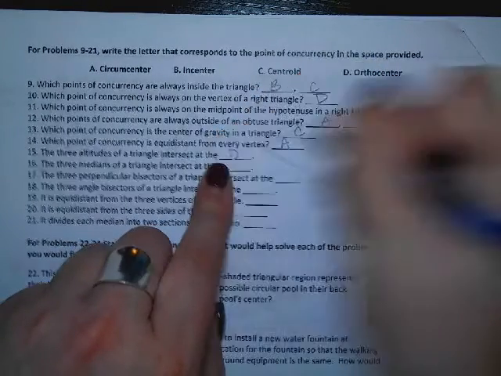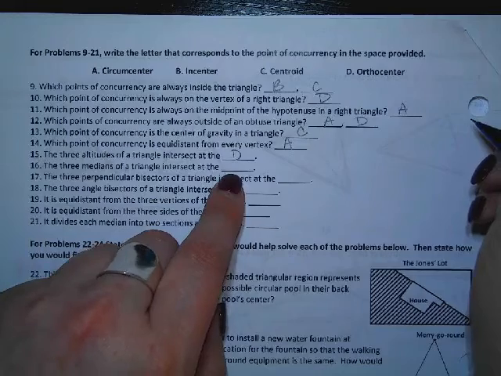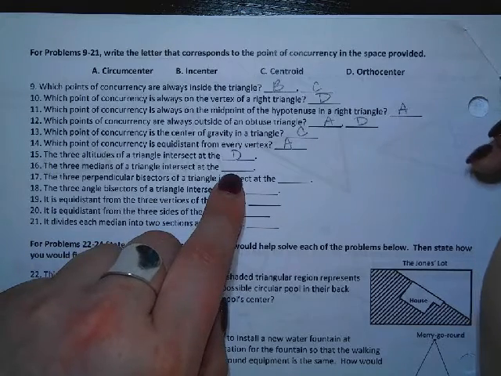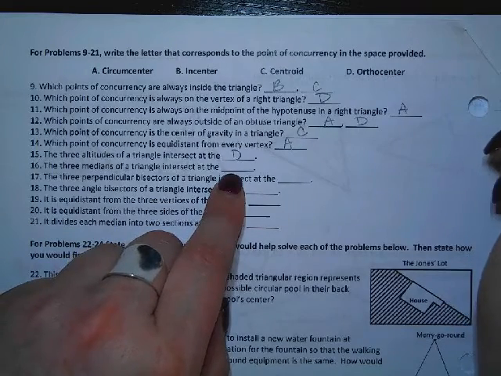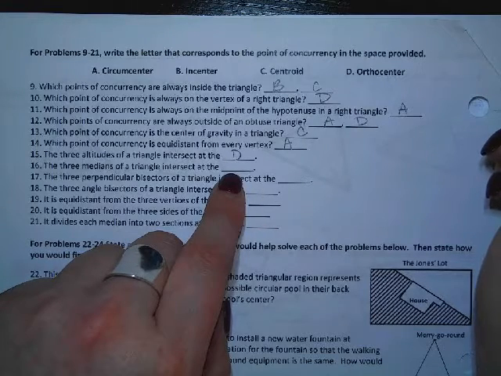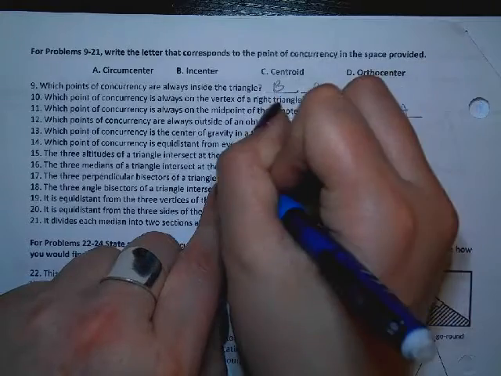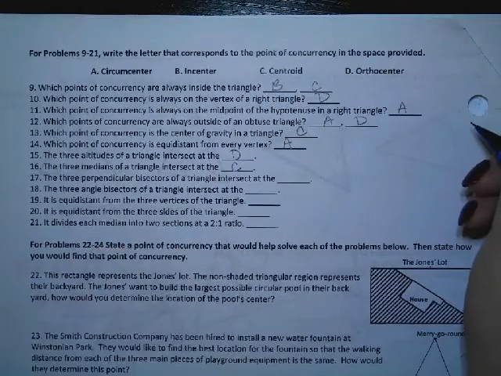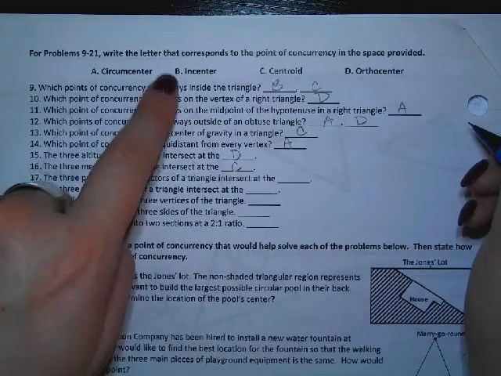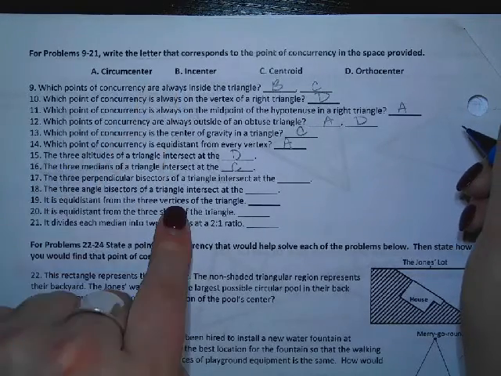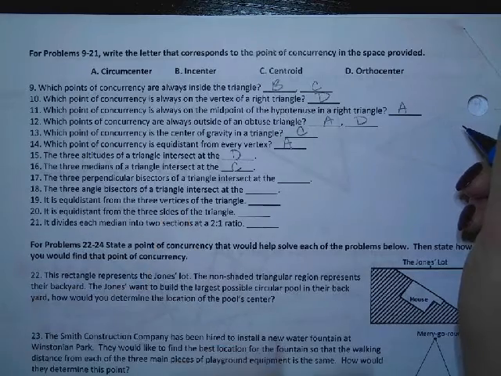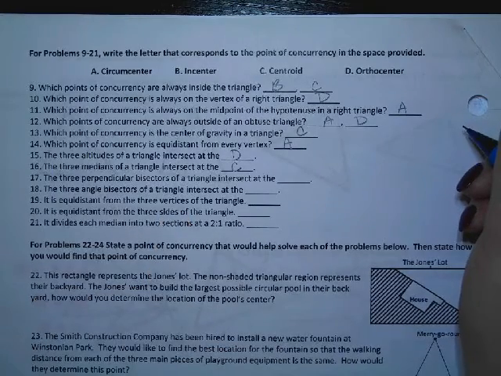Orthocenter. The three medians. Centroid. Okay, so these questions are just helping you practice, look through your notes, and remember the special properties for each one.